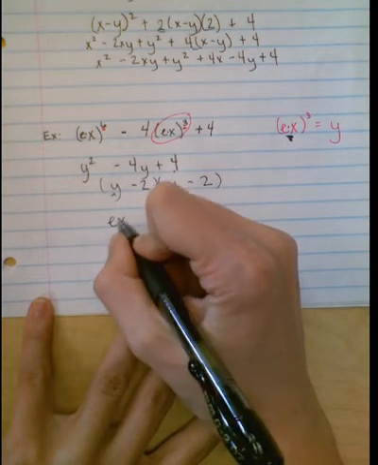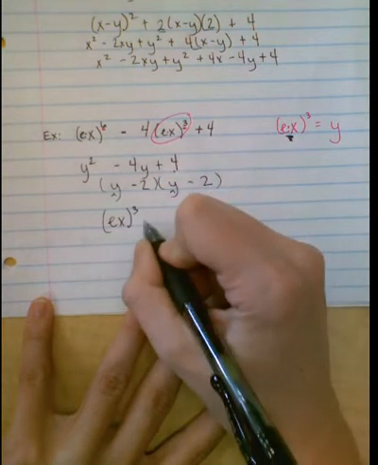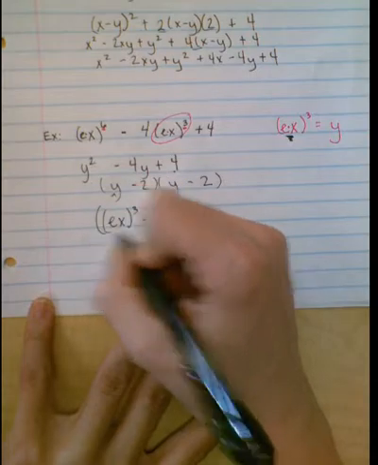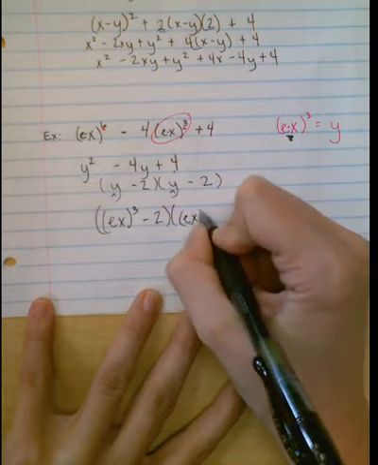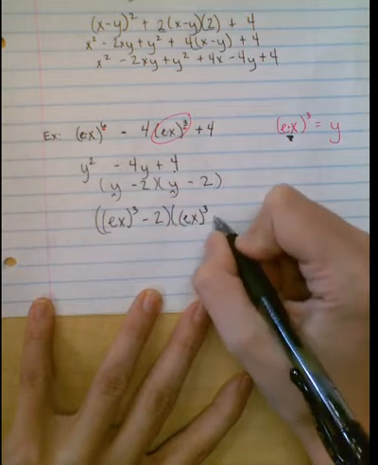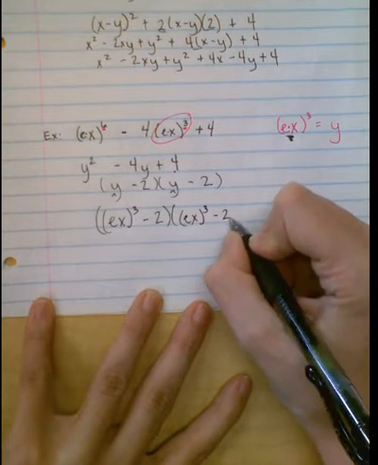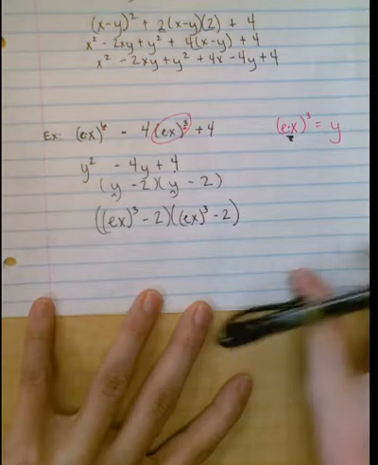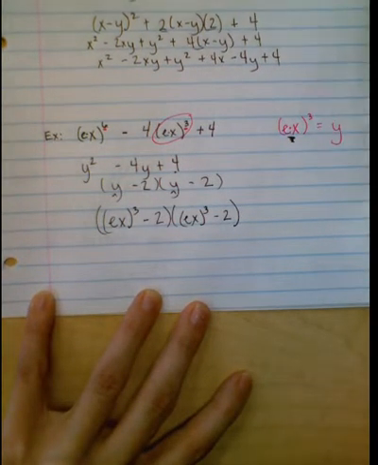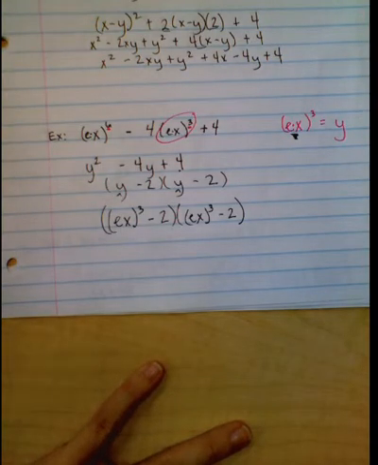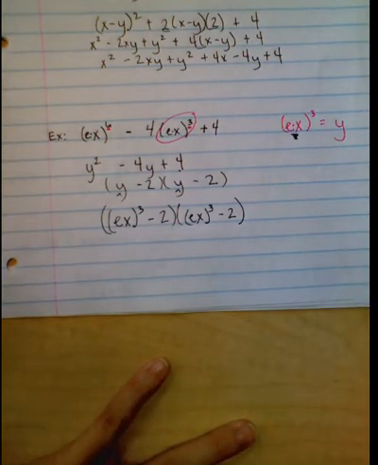So e x to the 3rd minus 2, quantity, times e x to the 3rd minus 2. So it's just a little trick you can use to make your life a little bit easier, and knowing when to see those and knowing when to use these common products can be something that'll help you save some time.